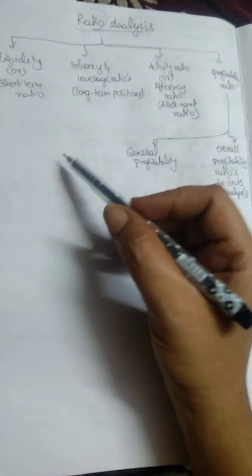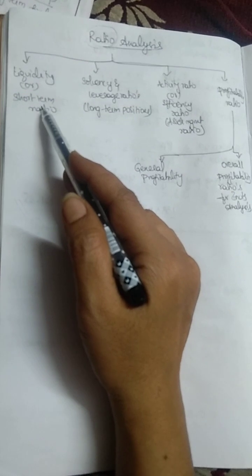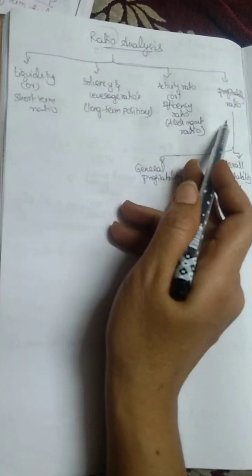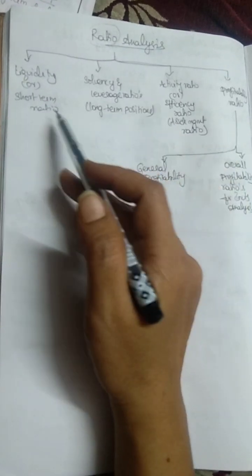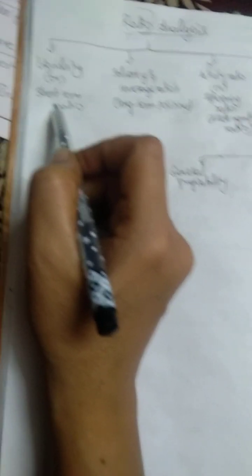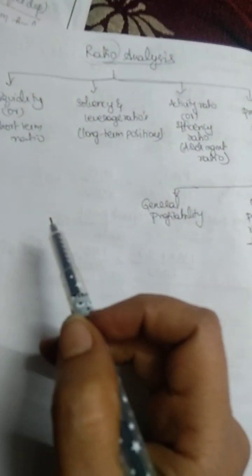So how are we going to remember these formulas? The ratio analysis of the total financial statements is divided into four different categories. The first and foremost is the liquidity ratio.